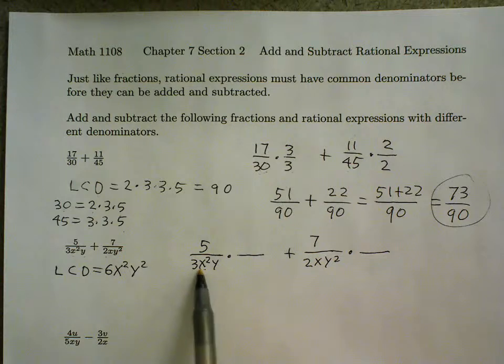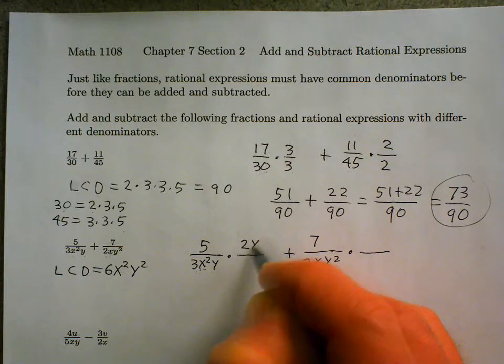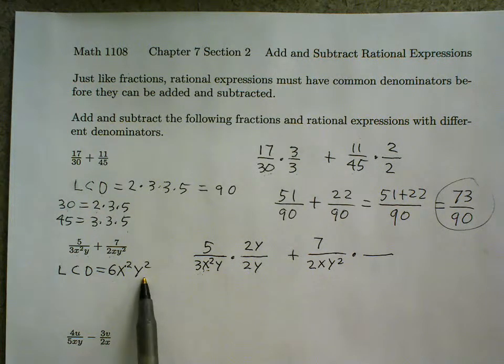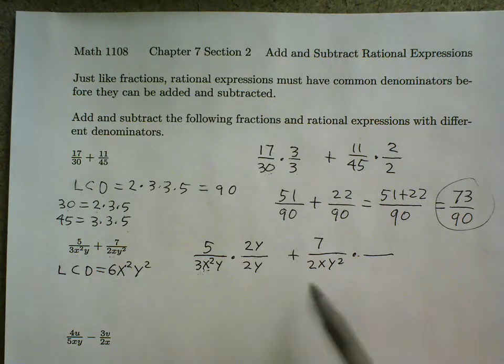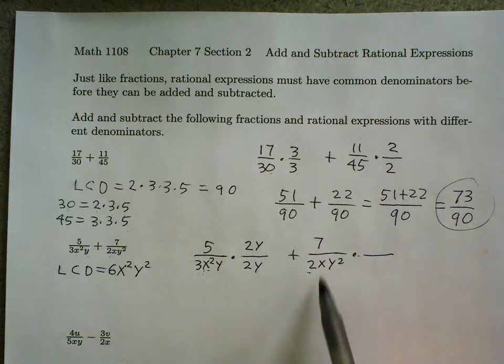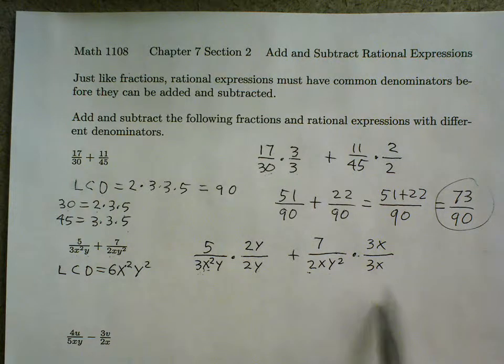Okay, so this denominator starts out at 3x squared y, and we want to end up with 6x squared y squared. So I would need to multiply this by 2y. So that means the form that 1 takes is 2y divided by 2y. And then you can check. 3x squared y times 2y is 6x squared y squared. And then for the other one, we're starting out with a denominator 2xy to the second, and we want to end up with 6x squared y squared. So if we multiply by 3x over 3x, we'll have the least common denominator.